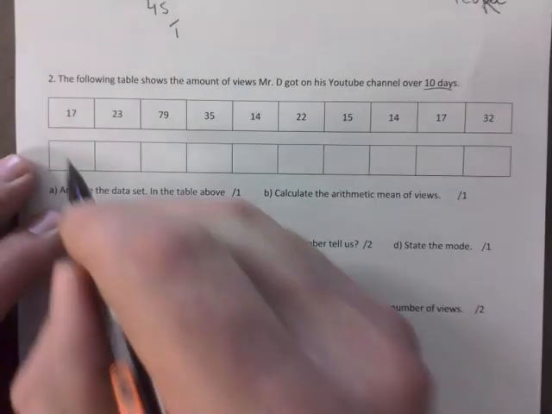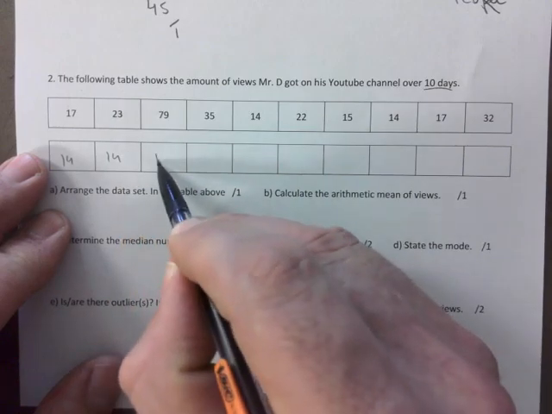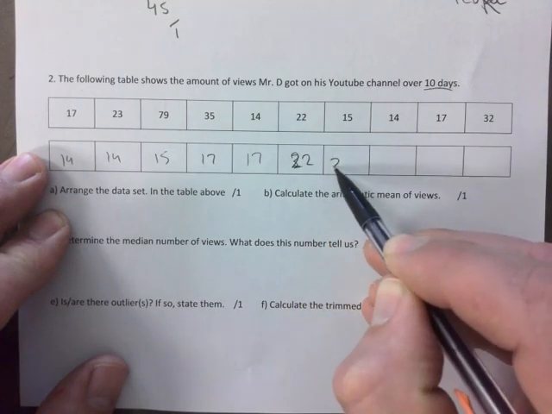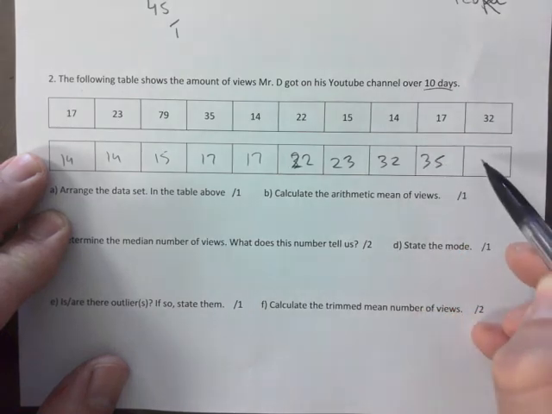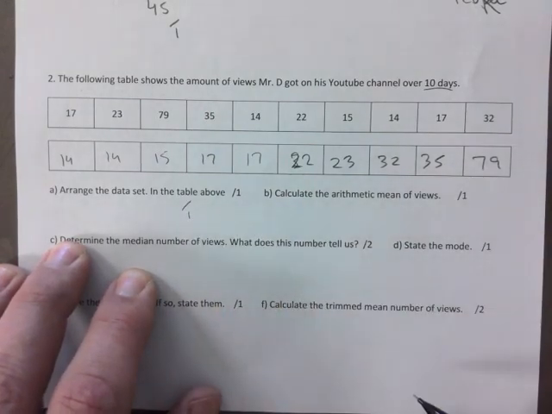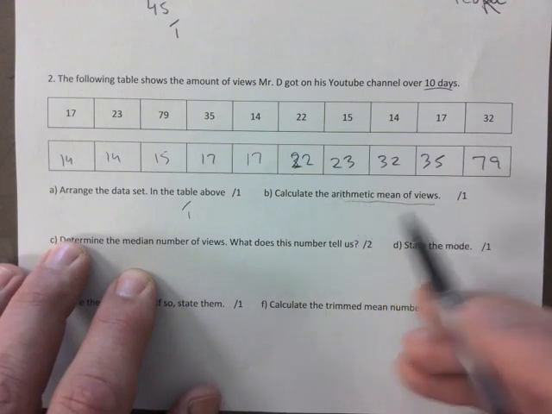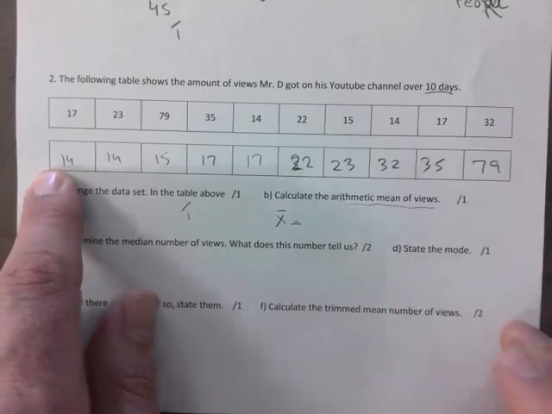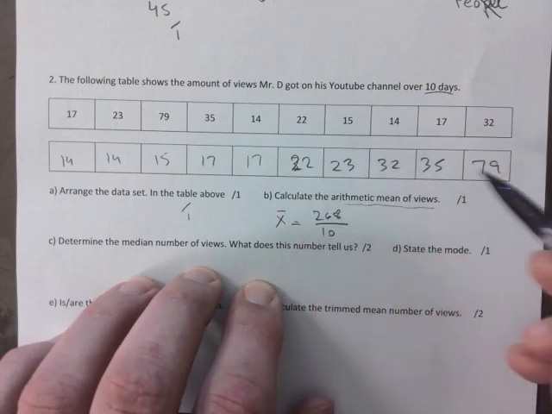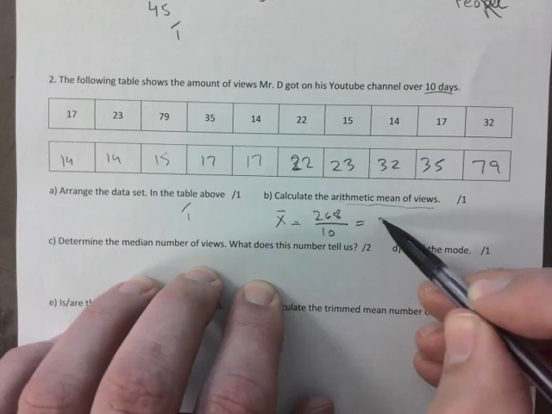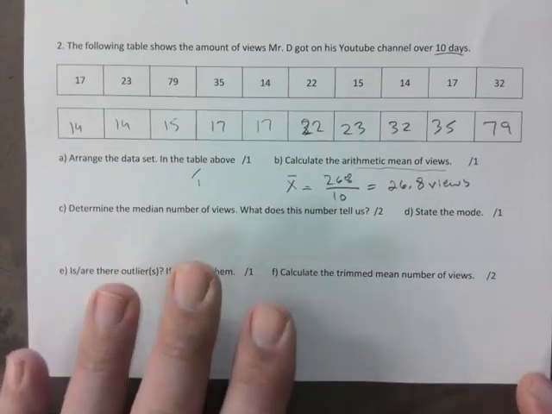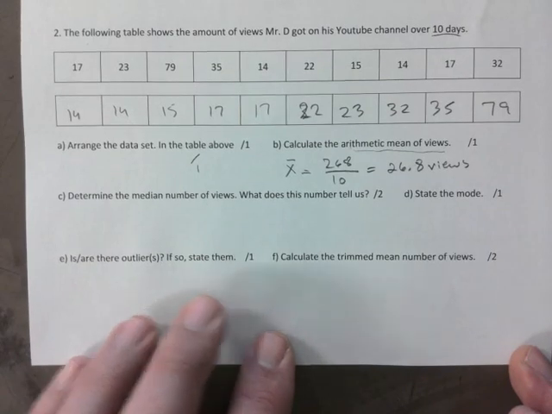from lowest to greatest. So that'll be 14, 14, 15, 17, 17, 22, 22, 23, 32, 35, 79. If you have that in this order, I'll give you a mark for arranging, obviously. Calculate the arithmetic mean of the views. So that's just your regular mean, where you add everything up. You should get 268. And we're dealing with 10 values, right? So that would be 26.8 views on average per day. So you get a mark for that.